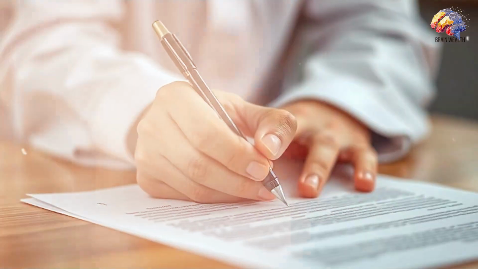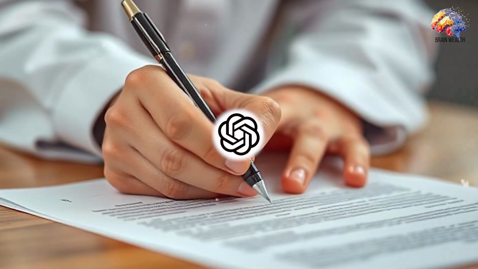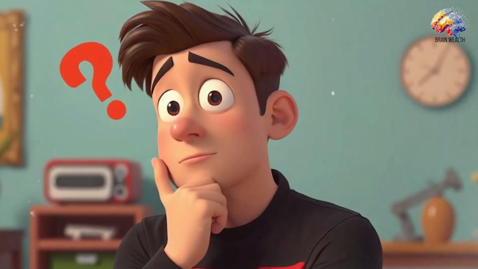1. Script creation with AI. I always start with ChatGPT to create my scripts because it saves me hours of brainstorming. Here's the exact prompt I use.